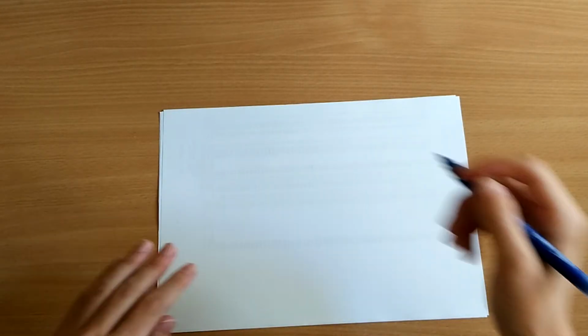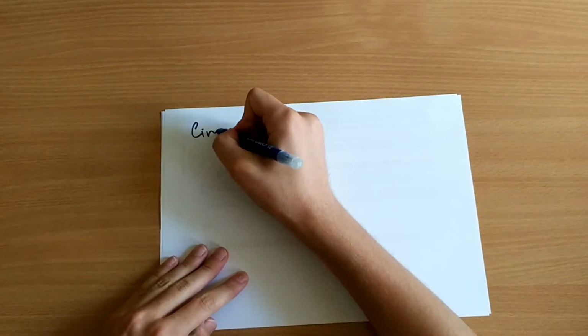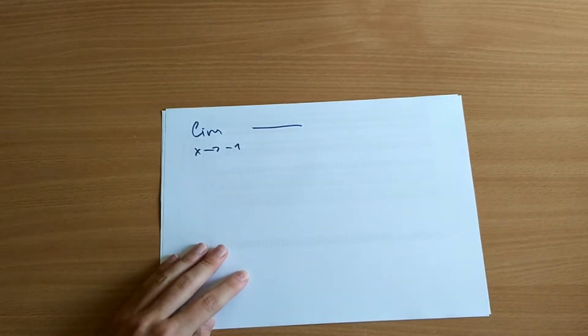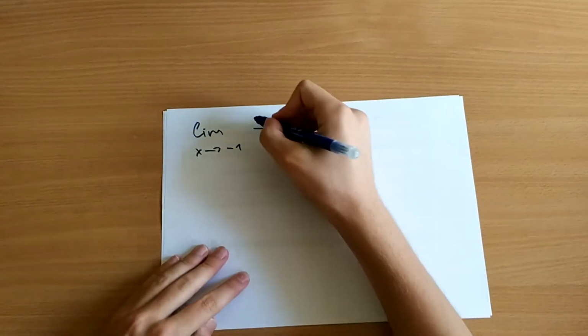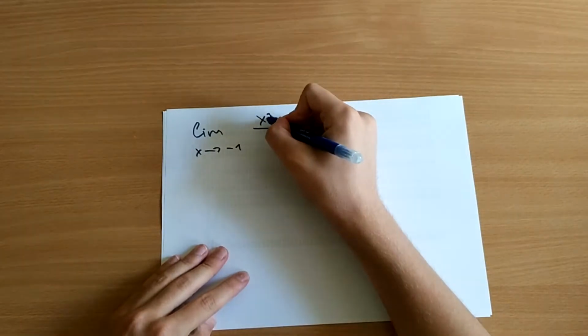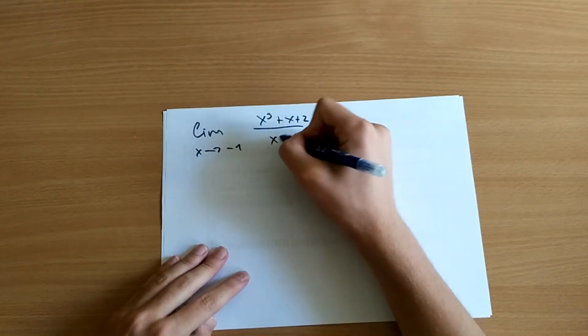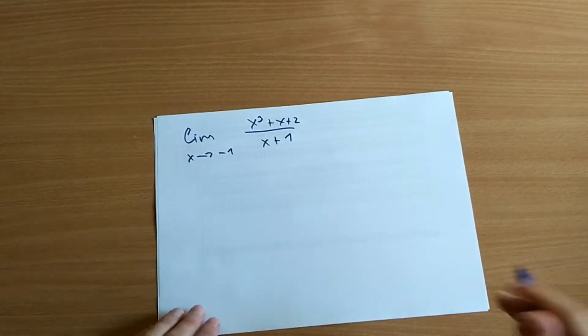So let's start with an example. Here we have the limit as x approaches -1 of x to the power of 3 plus x plus 2 over x plus 1.